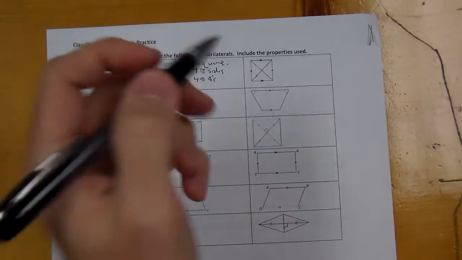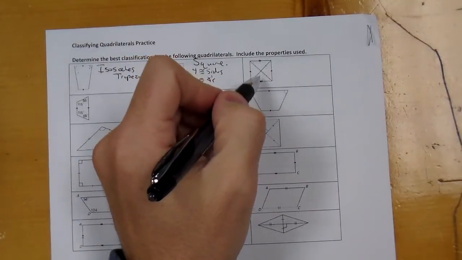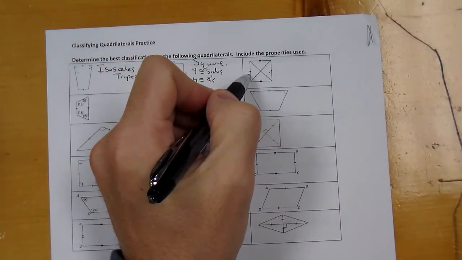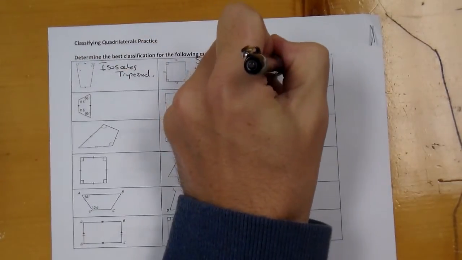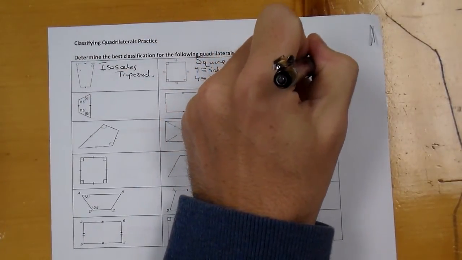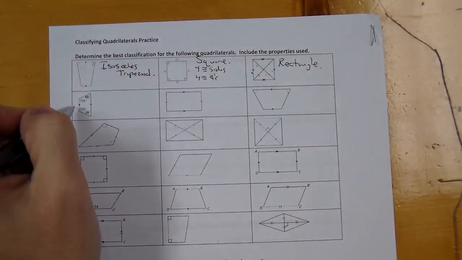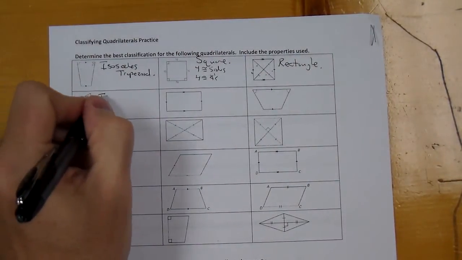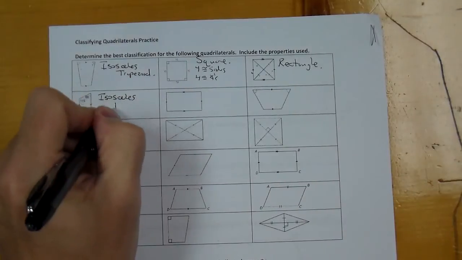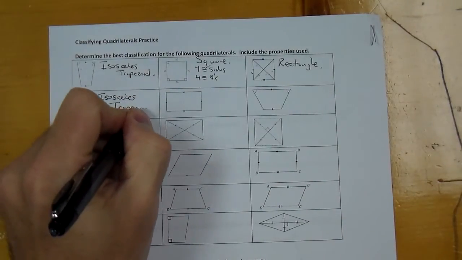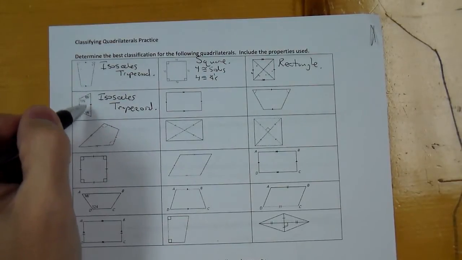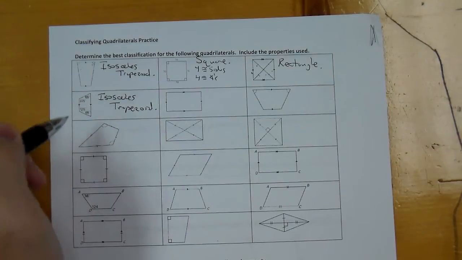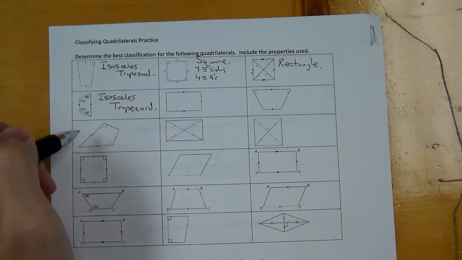Third one is a rectangle. We know rectangle because we have opposite sides parallel, qualifies it as a parallelogram, and then these markings tell us diagonals are congruent. Next row, it's going to be an isosceles trapezoid. And that being because we have one set of parallel sides qualifies it as a trapezoid, and then the base angles congruent, the 115s and the 65, make it isosceles.